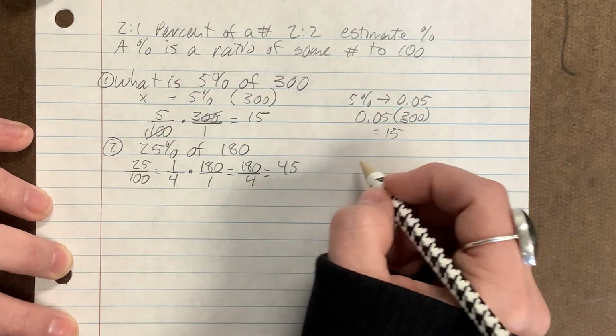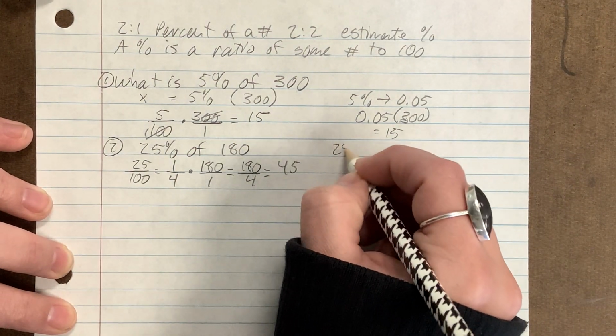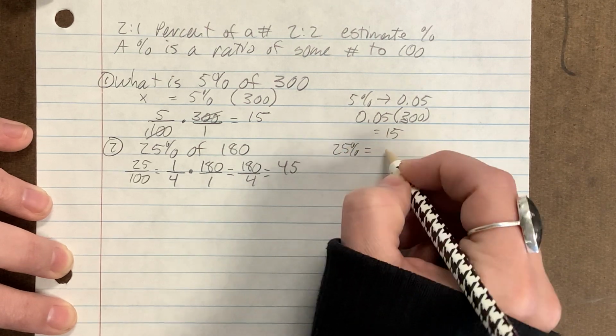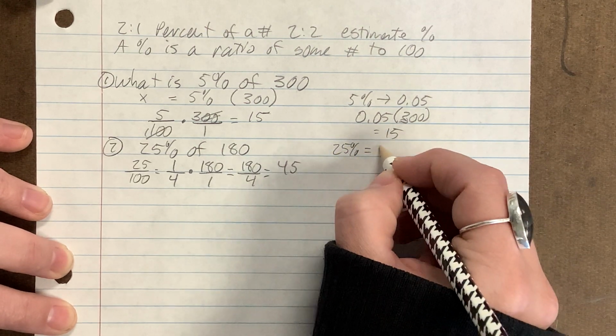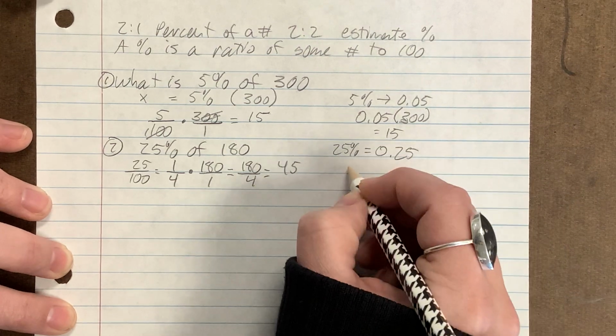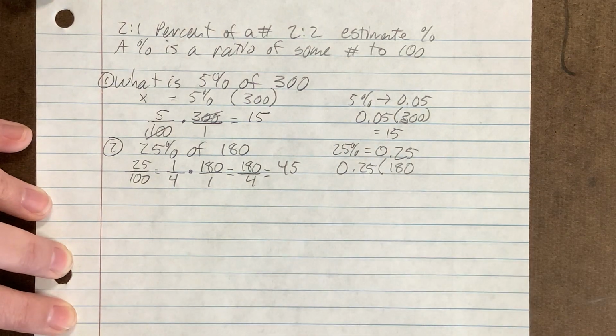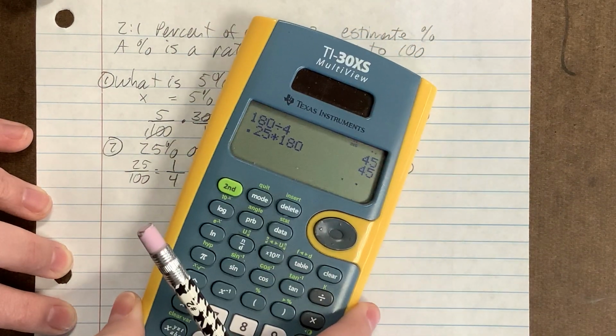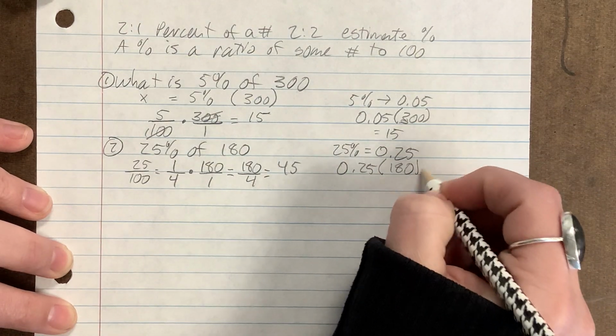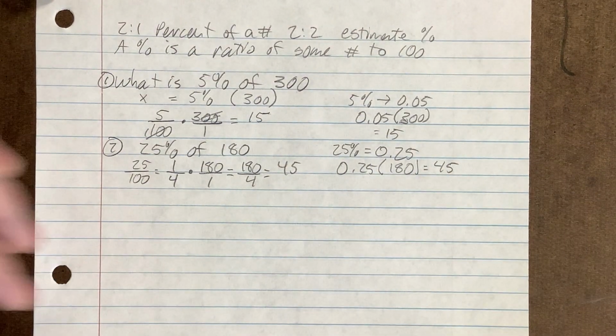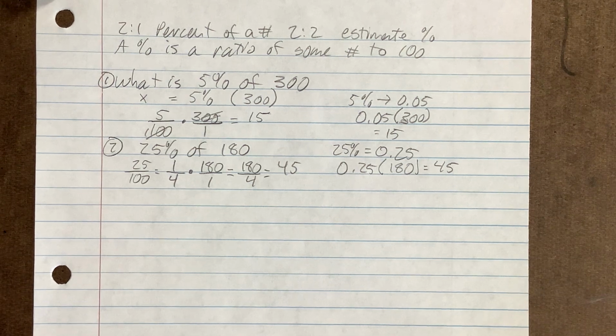If we change 25% to a decimal, we move the decimal place to the left 2 places, 0.25. So we do 0.25 times 180, and that should come out to be the same if I type the right numbers into the calculator. So there we go. Either way, we end up with 45. I did that both ways.